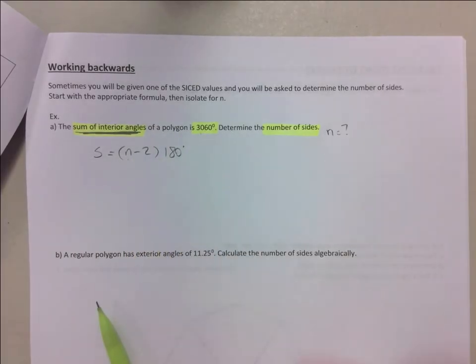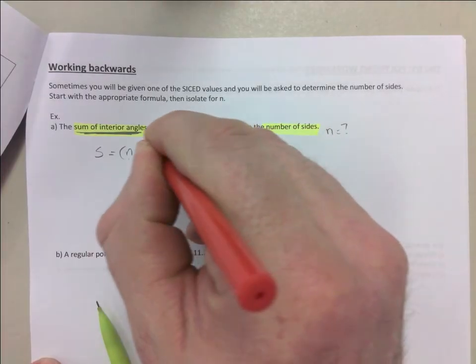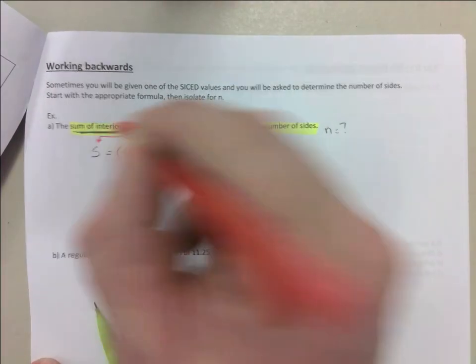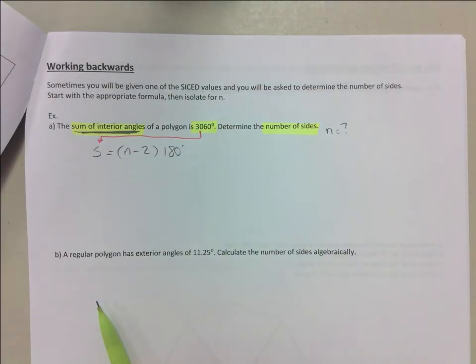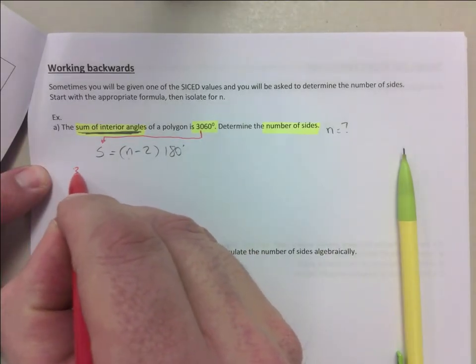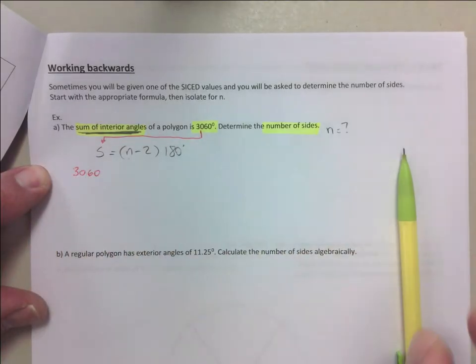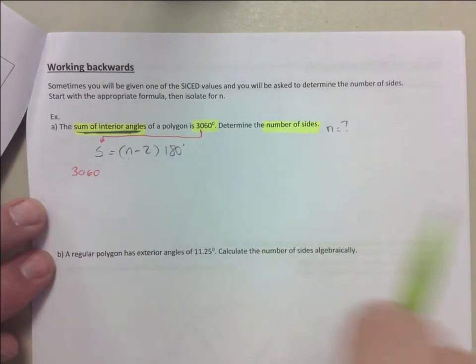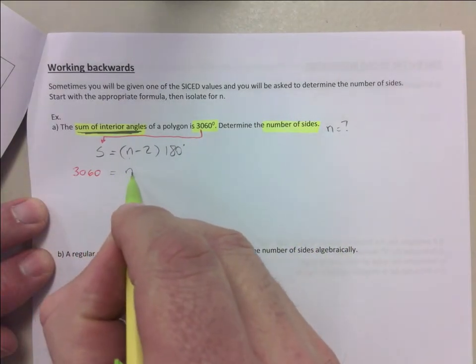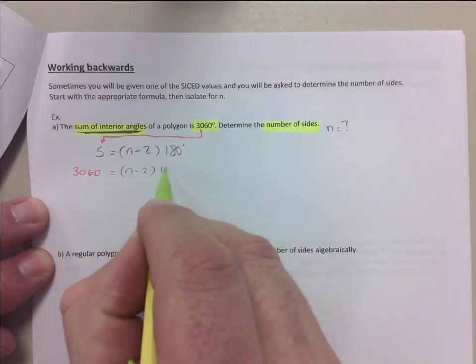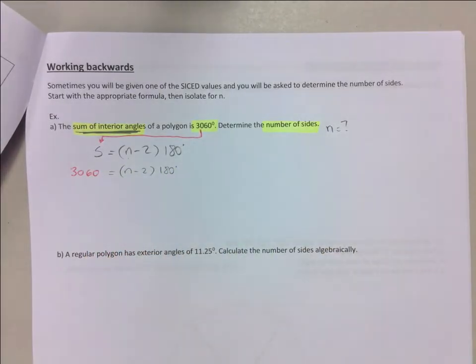So I'm going to use a red pen here. I'm going to show you that we're substituting this one. We're substituting in the 3060. So it's as if you're replacing the S with the number. And on the other side, you've got n minus 2 times 180 degrees.